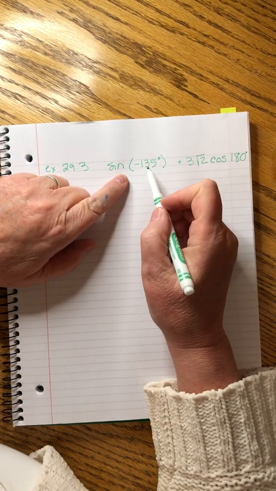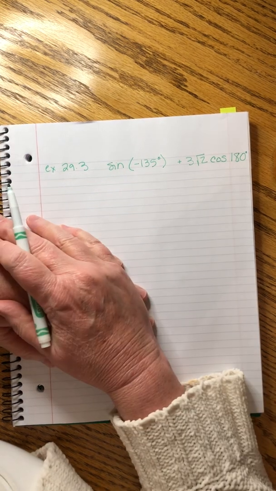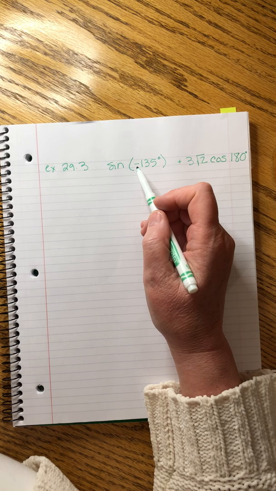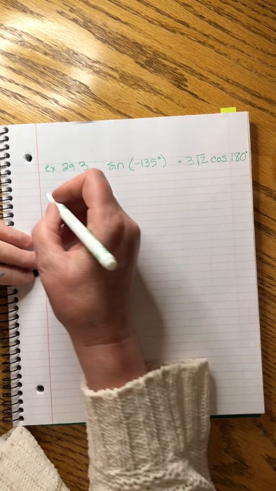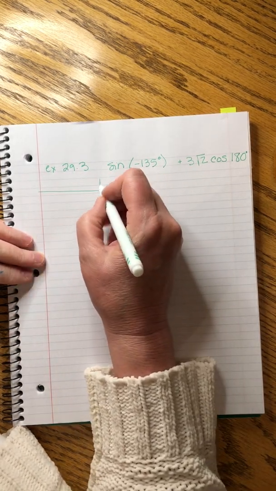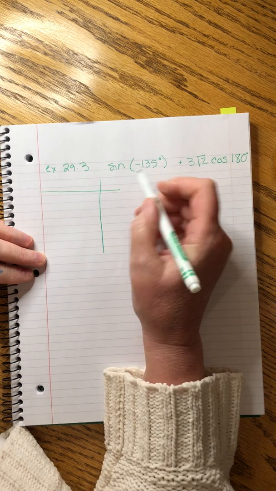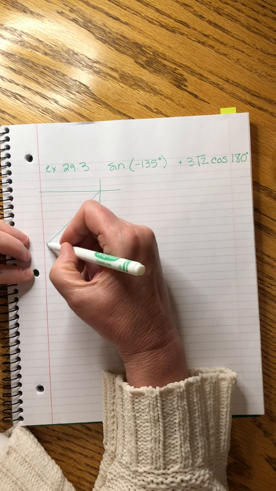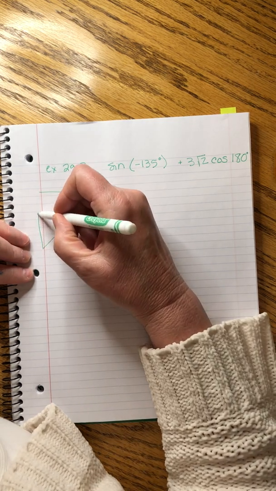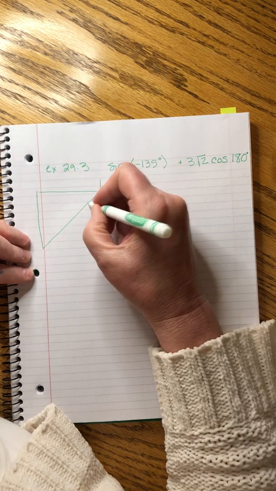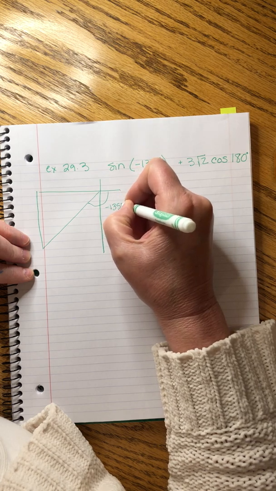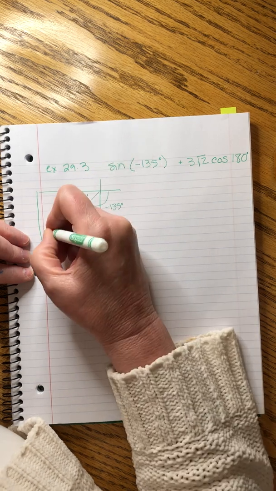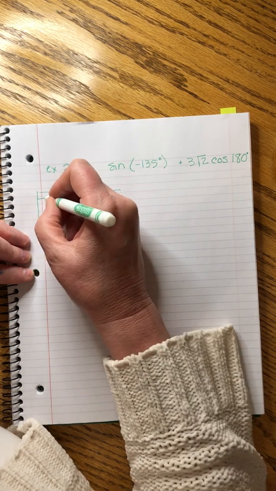This is not one of those. Negative 135 is not a quadrantal angle. But I go, wait a minute. This is minus 135. It's 90 plus 45. It's this angle, isn't it? Right? This is minus 135. And so this is 45. So that means this is a 45-45 reference triangle.